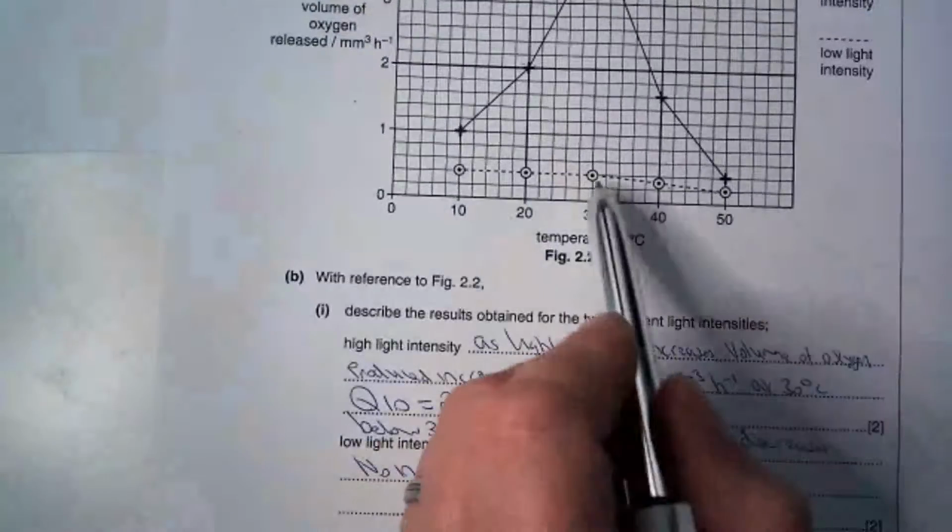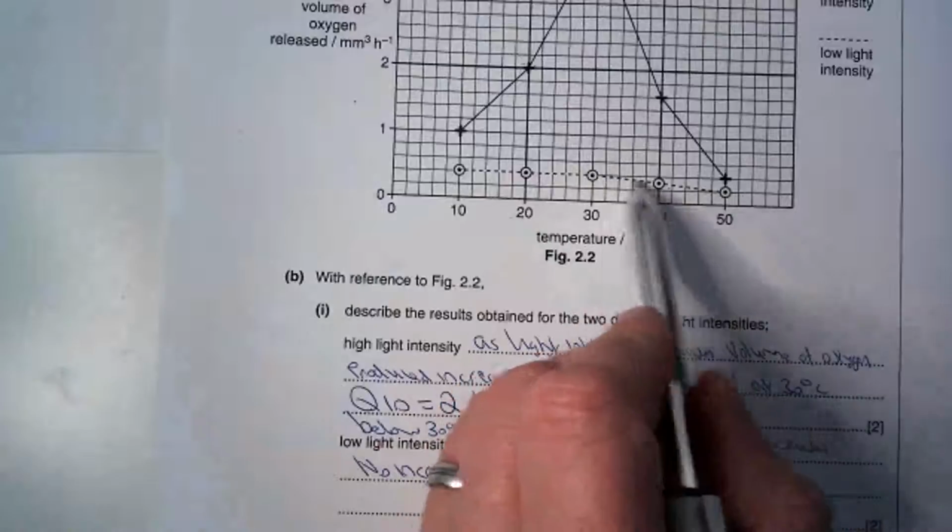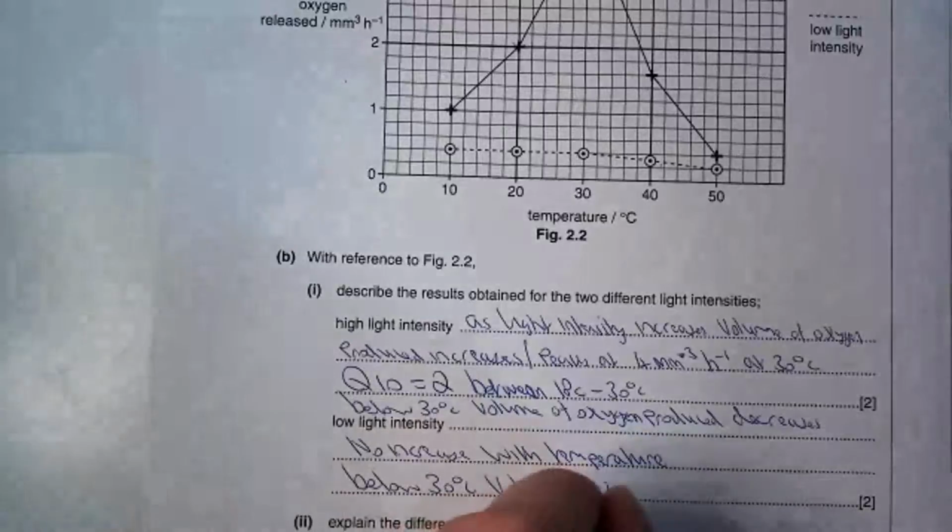And in fact, above 30 degrees, the volume of oxygen produced is actually decreasing. So above 30 degrees C, volume of oxygen is decreasing.